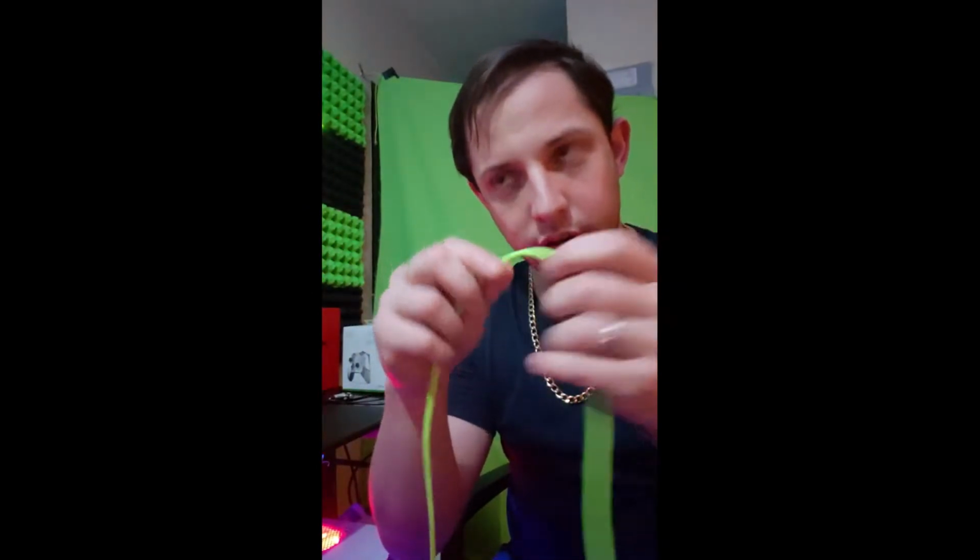Obviously you'd have to take the ground and the power out of this wire and leave the data wires going to the Xbox, and then you'd run the power and the ground from a separate USB port. Sounds kind of complicated, but it's also kind of easy depending on your knowledge level of these things, and basically it should work.